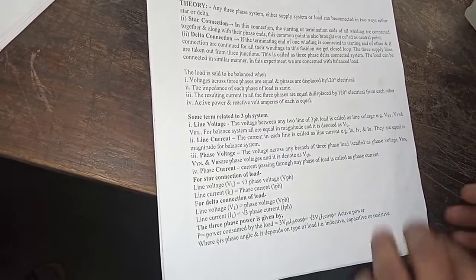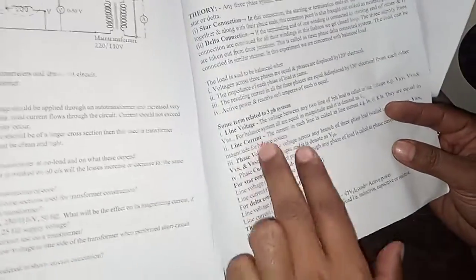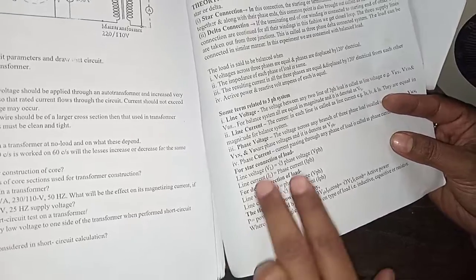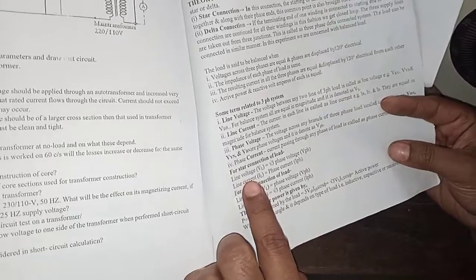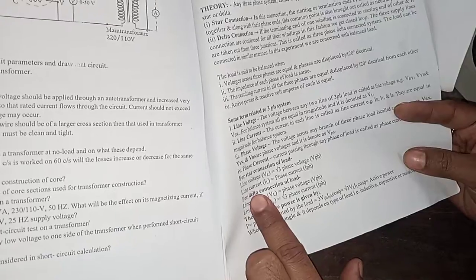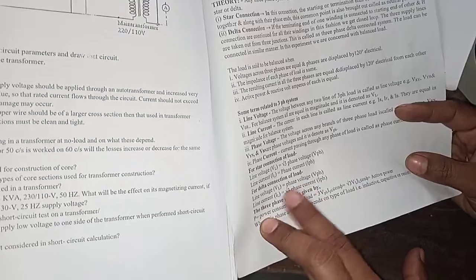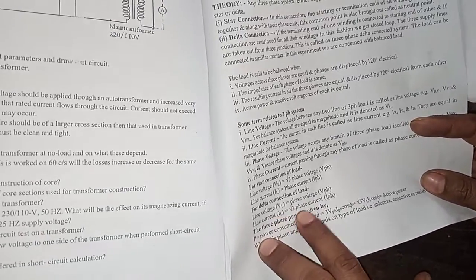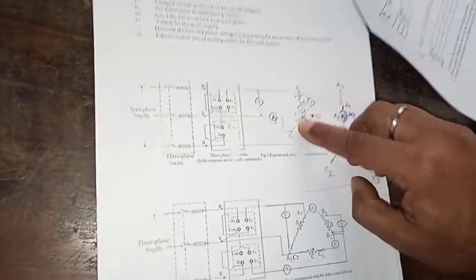So if we come to the circuit diagram, we will have to find the relationship between the phase voltage and line voltage, and phase current and line current, in two different connections, star and delta. What should the relationship be? In star connection, line voltage should be √3 times the phase voltage, and line current and phase current should be equal. In delta, line voltage and phase voltage should be equal, but line current should be √3 times the phase current. How? So this is the star connected load.